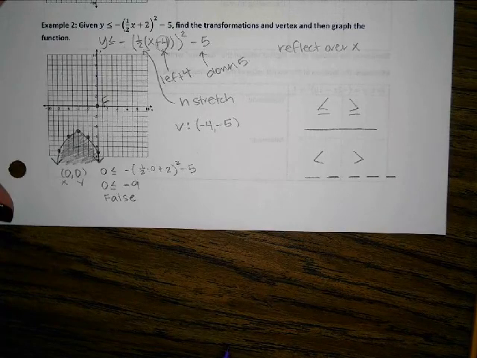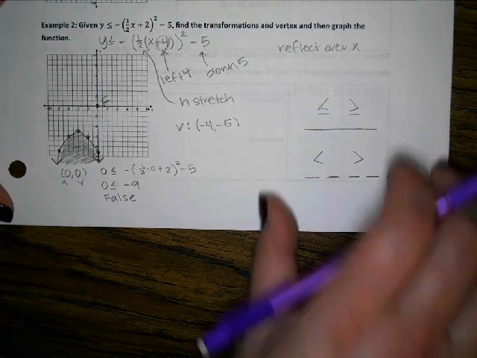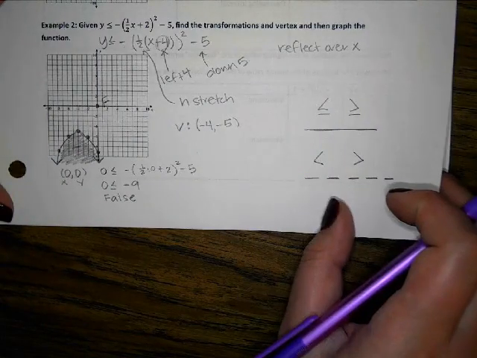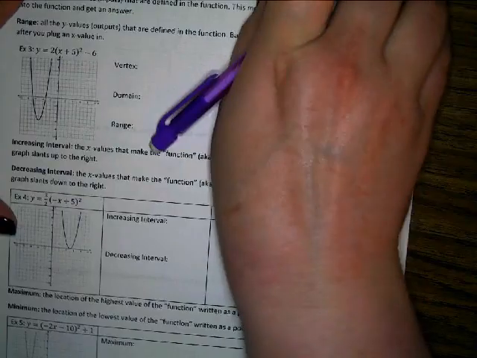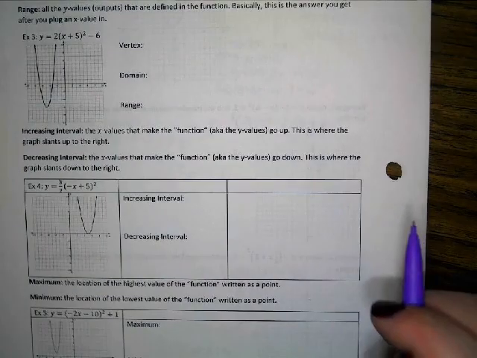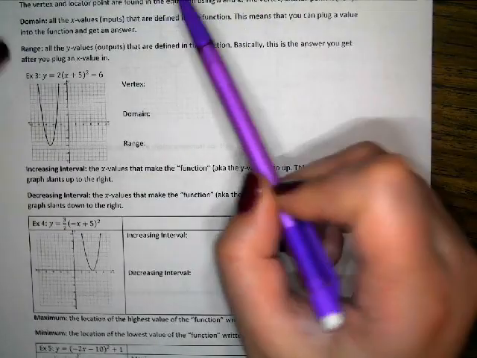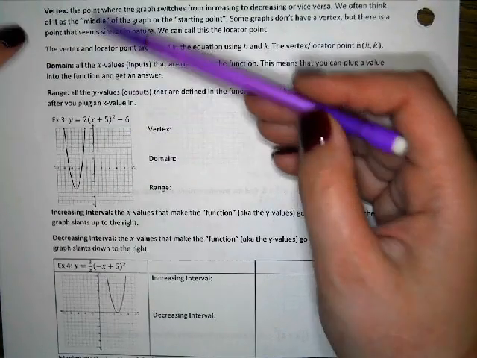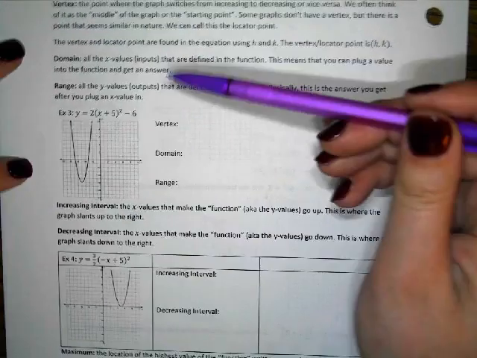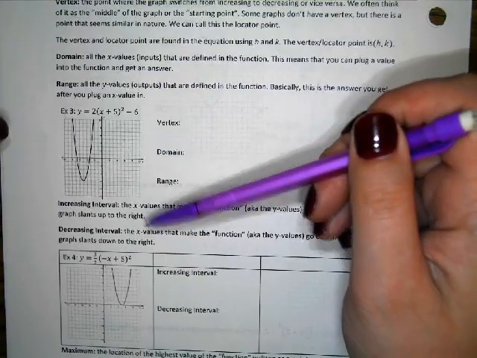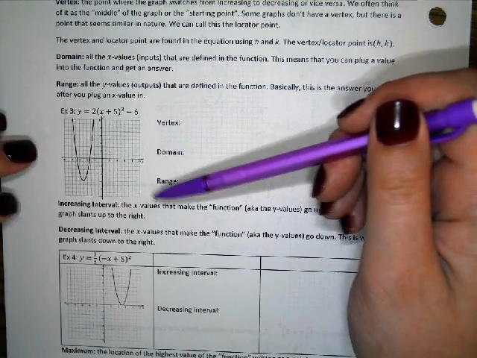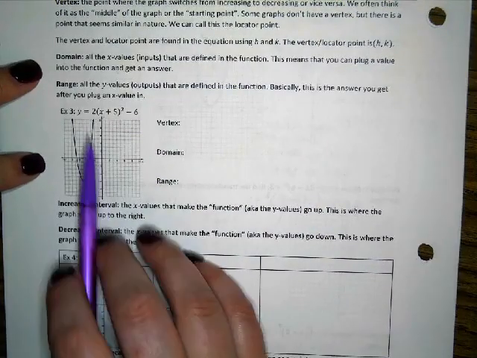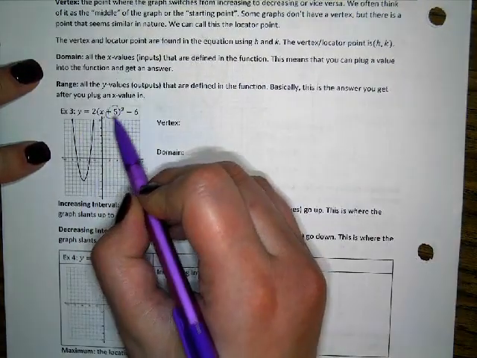All right, go ahead and turn the page. So I left all these definitions in here. These are all things that you guys learned in Math 3. I just want to make sure. So we're going to go through this really quickly because this should be review. If you look at example 3, what's the vertex? Negative 5, negative 6.